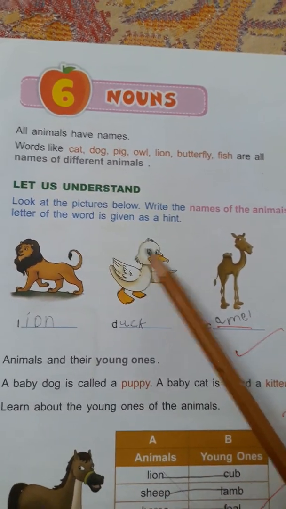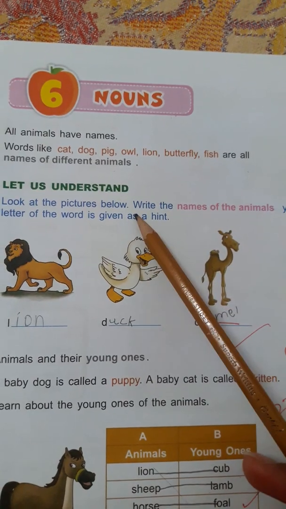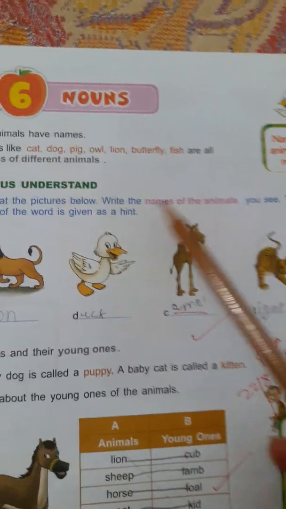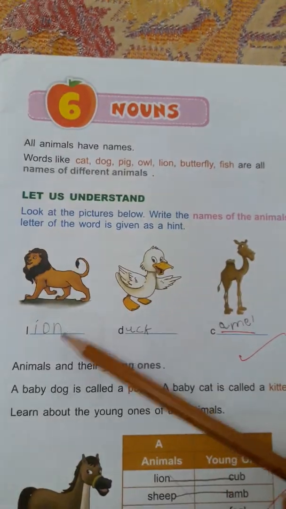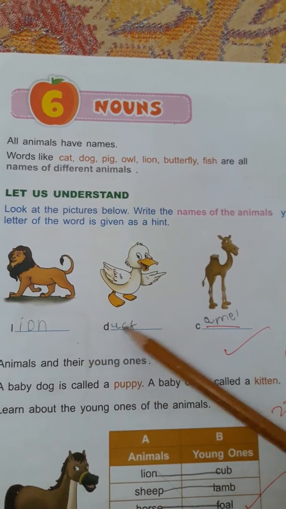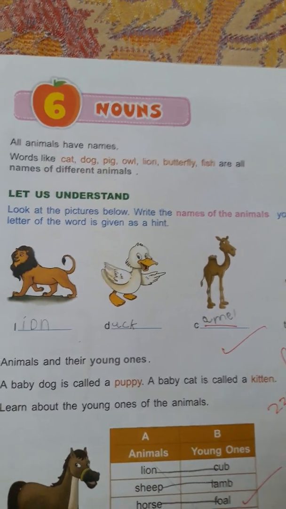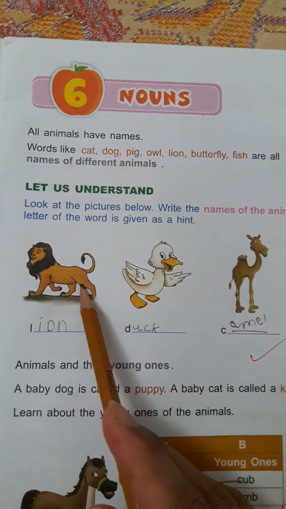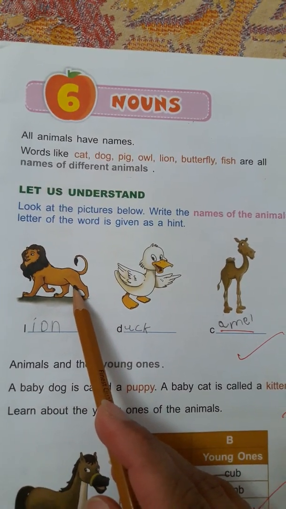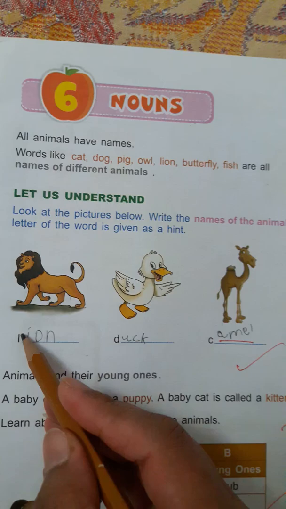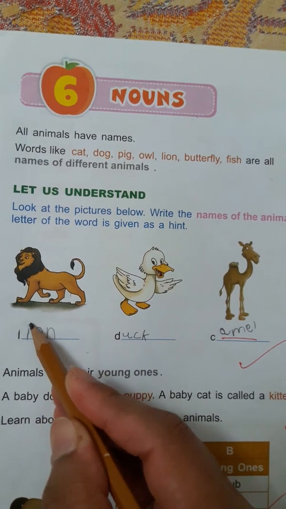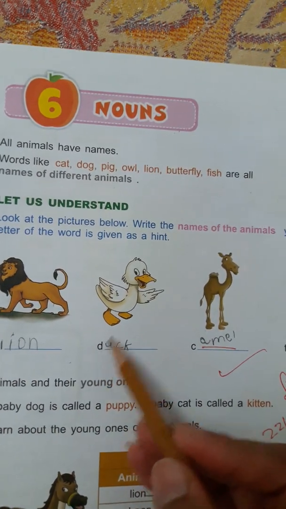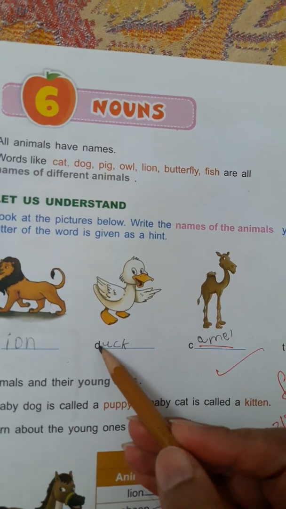Let us understand this section. Write the names of animals you see. First letter is a hint for us. So look at the first picture. What is this? A lion. So L is written for you. Write ION. Second picture, duck.